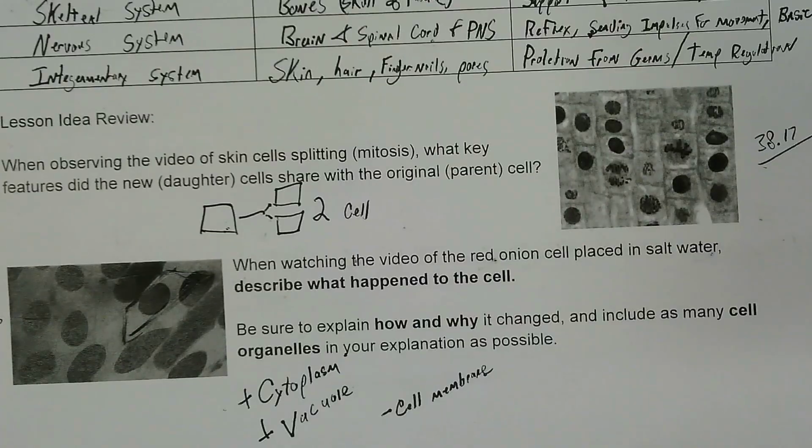It's pretty straightforward. Multicellular versus singular cellular organisms. Multicellular, very complex. Cells are specialized. That's pretty much it.